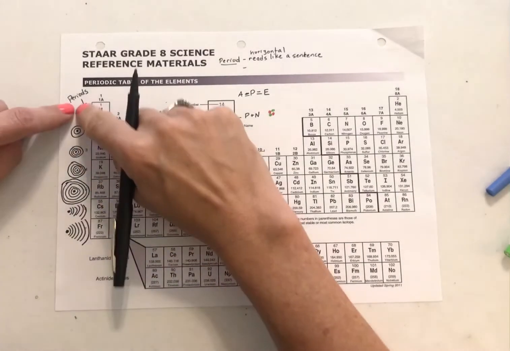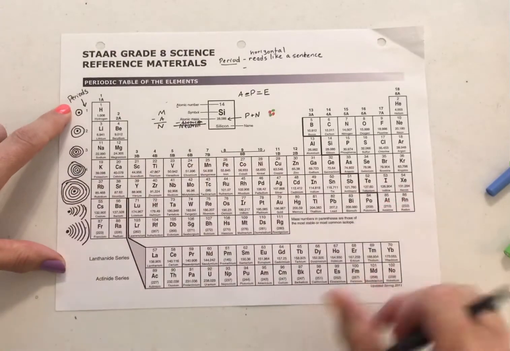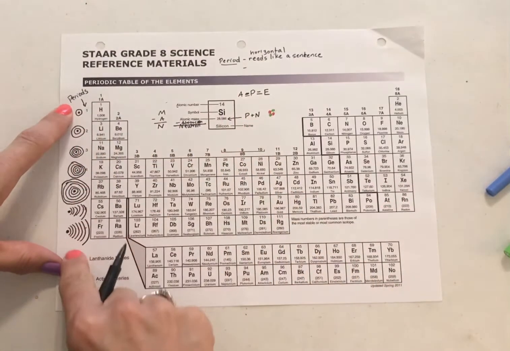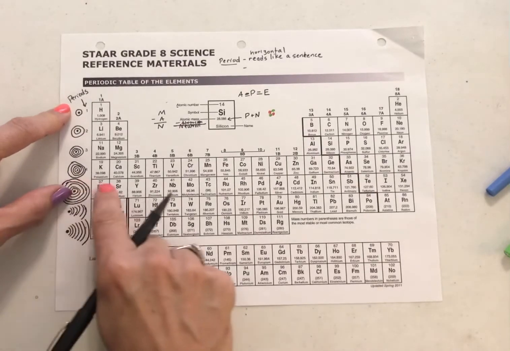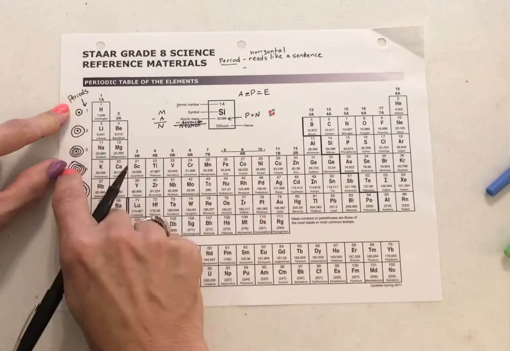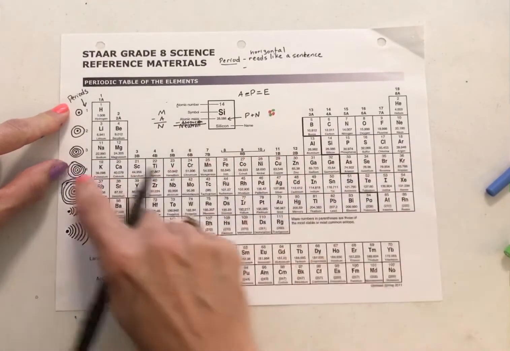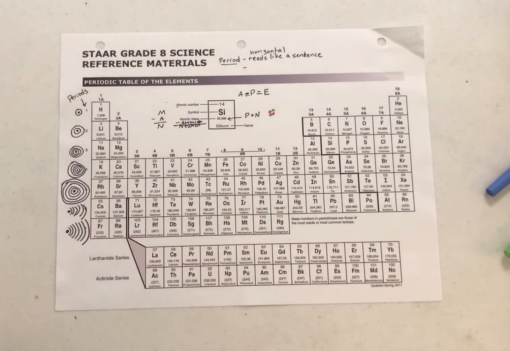It's important for you to draw these circles here because when you go to think about the periodic table, I want you to visualize these bullseyes down the side of your periodic table. That's going to help you remember that everything in period 4 is going to have 4 electron shells. So that's what periods tell us, how many electron shells an atom has.